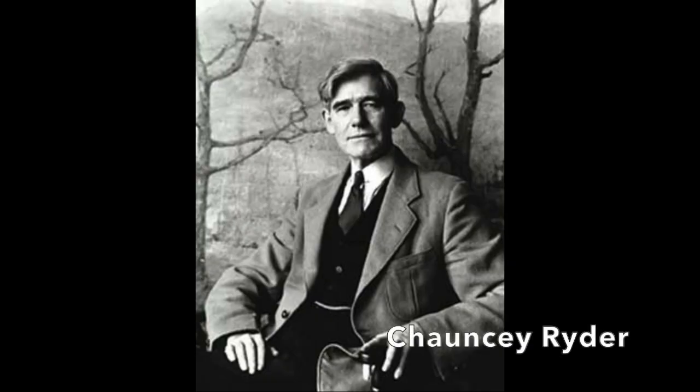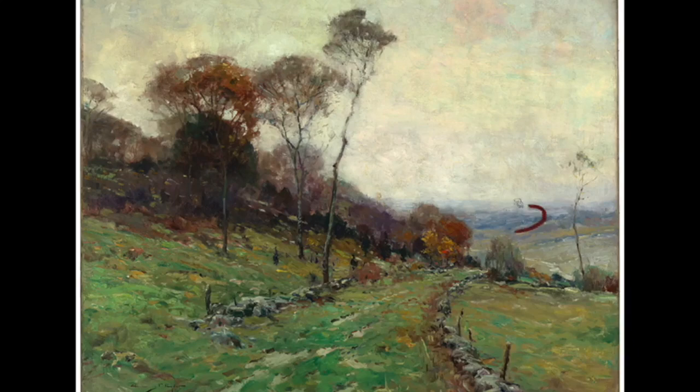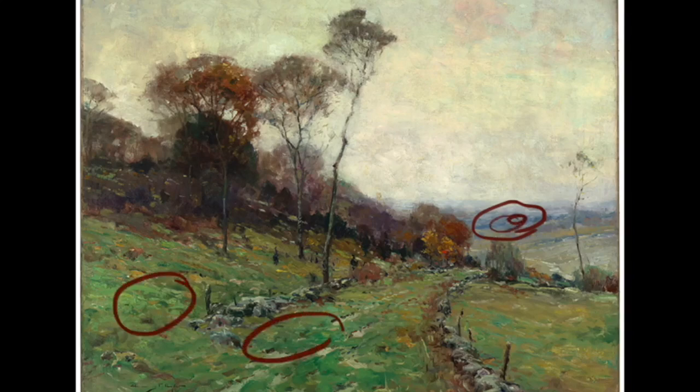Now, a couple of paintings here. This is a Chauncey Ryder painting. Cloudy day, which we don't get to talk about enough, but you can see the colors get a lot cooler back in here, even though on a cloudy day, all the colors are somewhat cool compared to a sunny day. The greens turn really blue in the background back in here. And here the greens have a lot more yellow. They're still kind of cool compared to a sunlit day, which would be more like that.